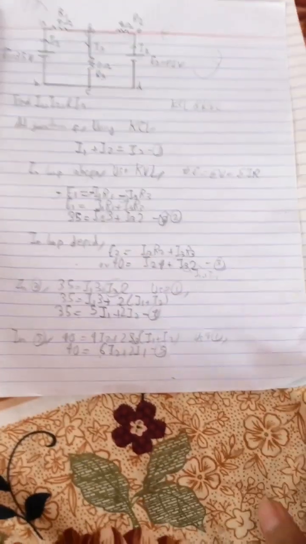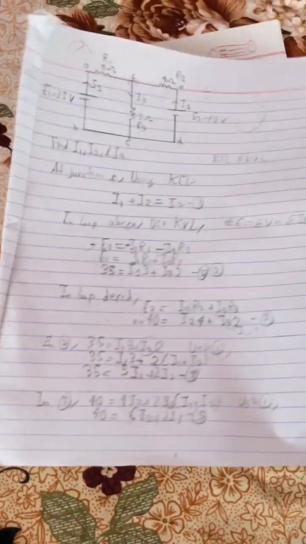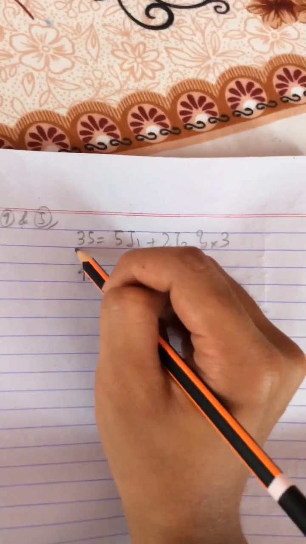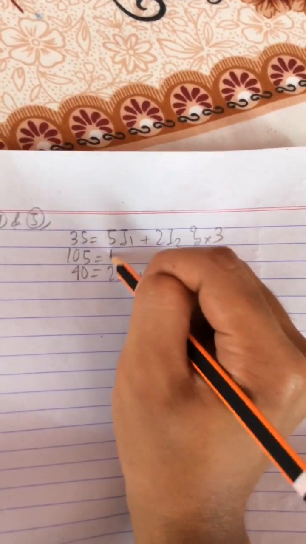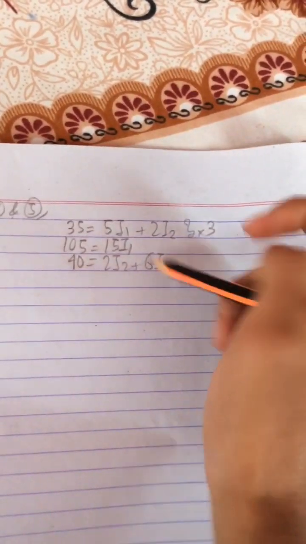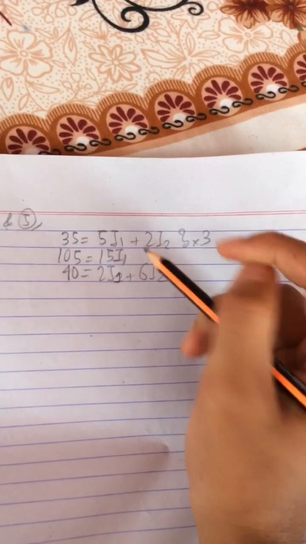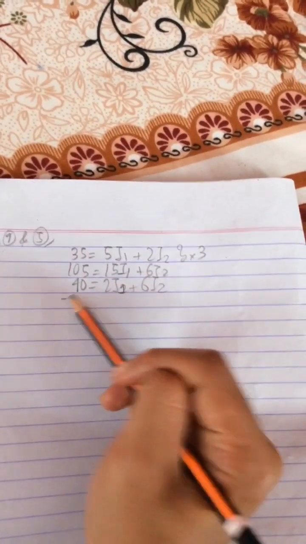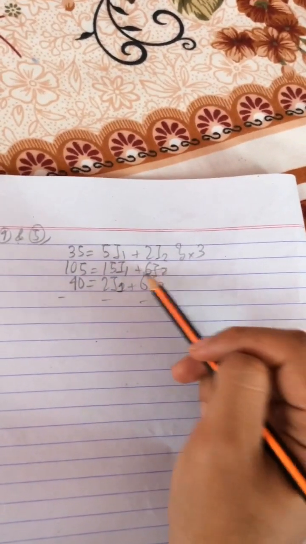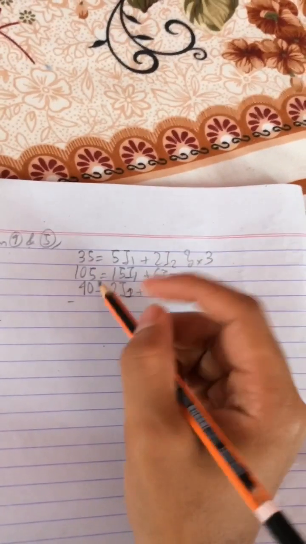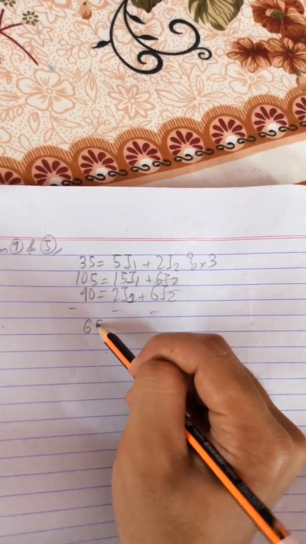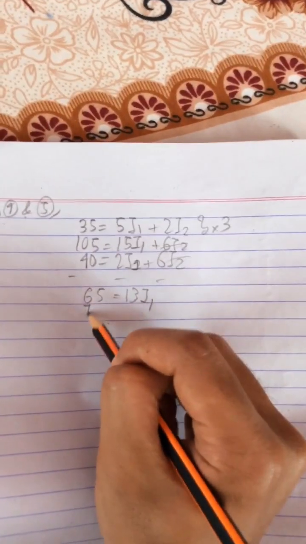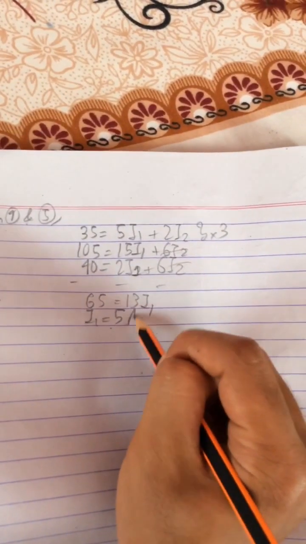Thus we can solve it, and I will be using the elimination method. Here, let's multiply everything by 3. 35 into 3, 105 equals 15I1 plus 6I2. Now let's just do minus, minus, minus. This and that cancel. 105 minus 40, 65 equals 13I1. So I1 is equal to 5 ampere.